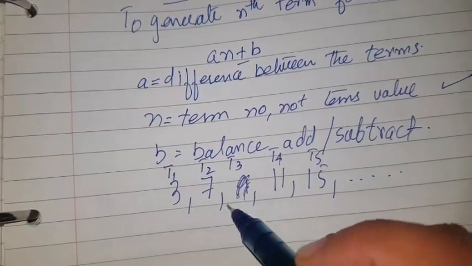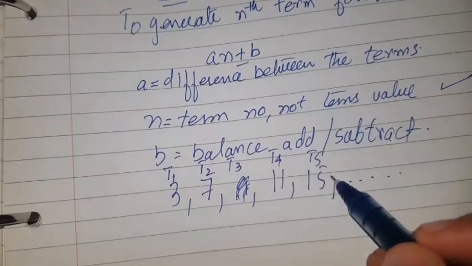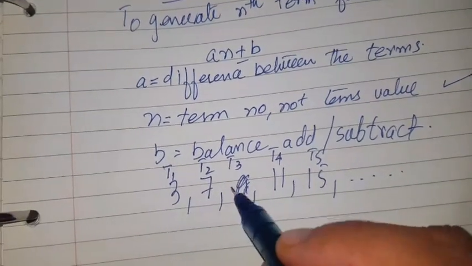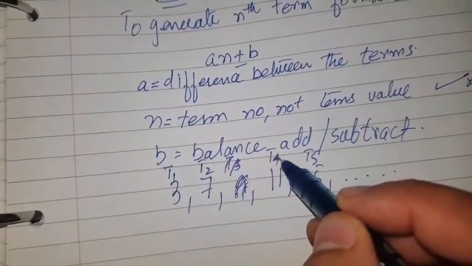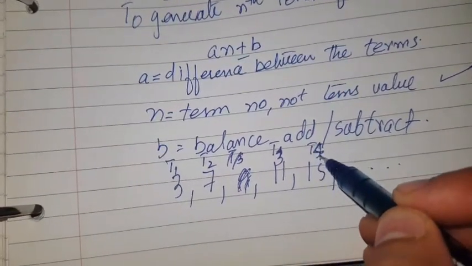I guess I have to keep 11. 3, 7, 11, 12, 13, 14, 15. Yes. 3, 7, 11, 15. Sorry, this must be then. Okay, then this must not be term 3. This must be term 3. This must be term 4.